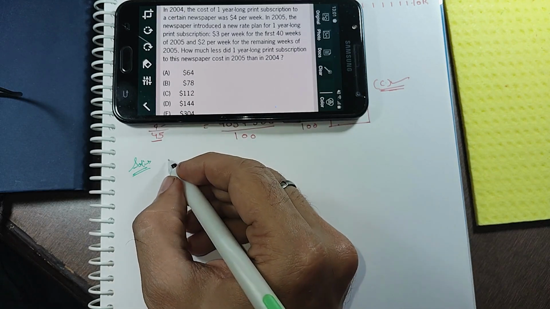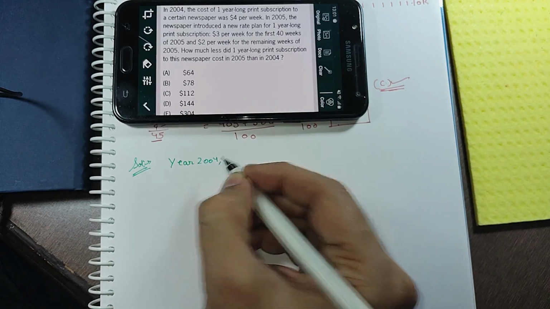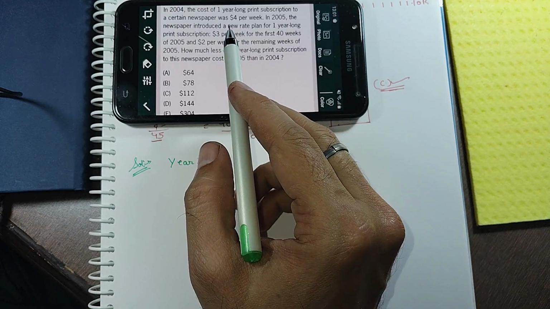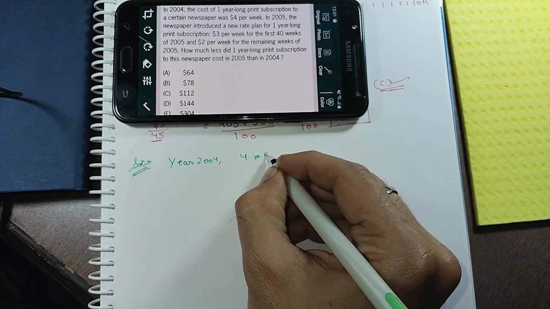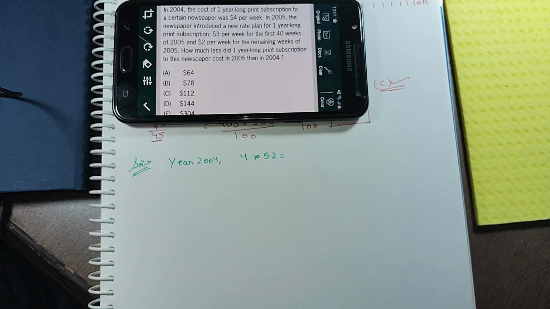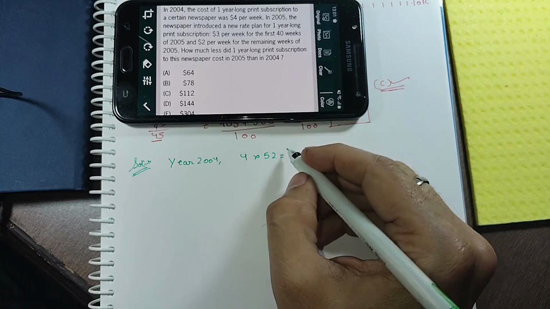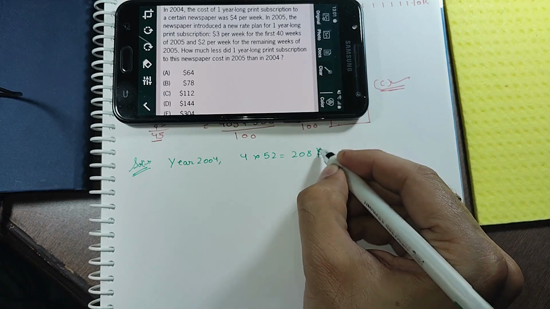So first of all, we will find it for year 2004. In year 2004, the cost of subscription was $4 per week. So multiplying 4 by the number of weeks, which is 52, you'll get the cost of subscription. So 52 multiplied by 4 is $208, right? So this is for year 2004.